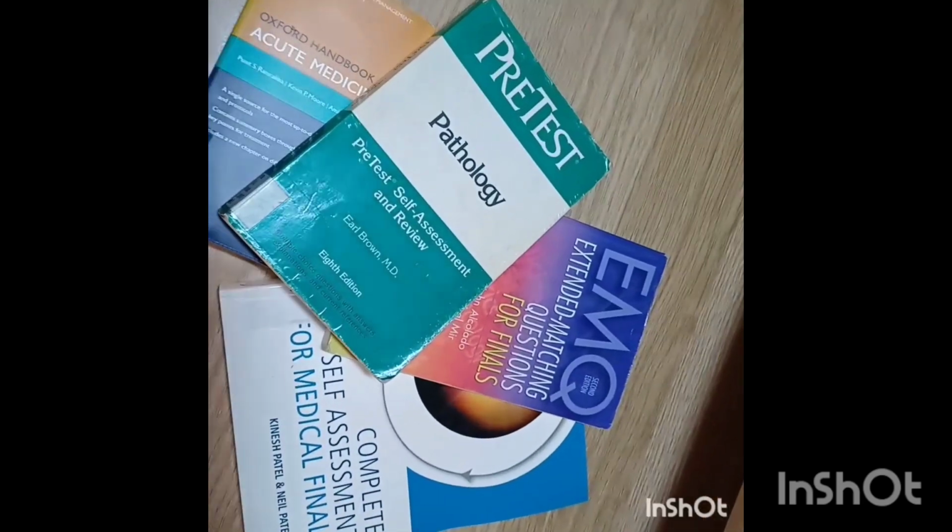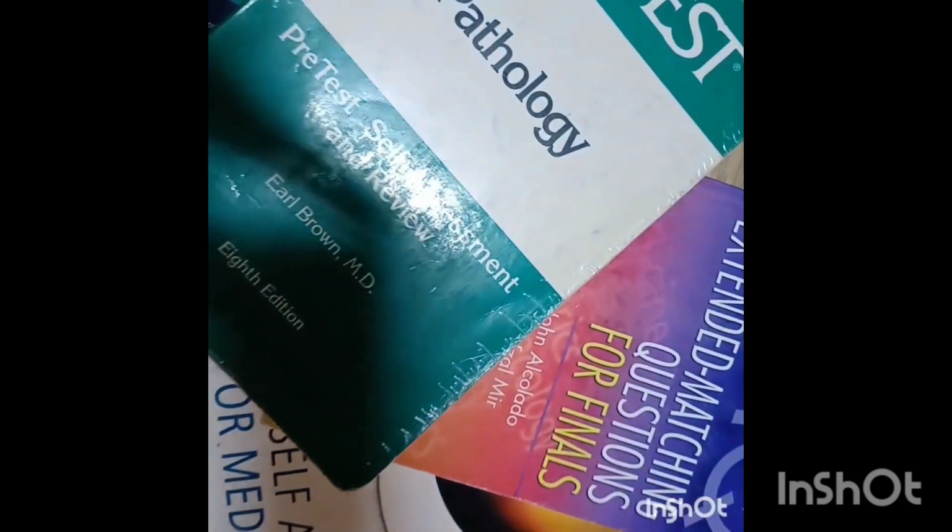Let's revise a little bit together. The exams are coming pretty soon. The first exam is supposed to be on the 25th of March, the second one on the 24th of June, and the third one of the year on the 28th of October. But these dates are subject to change.